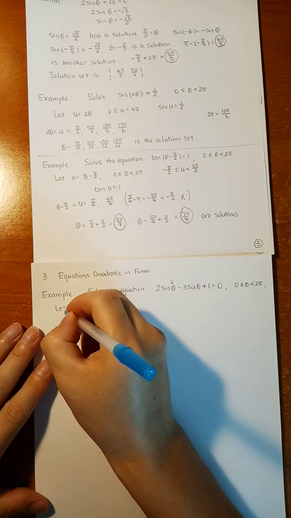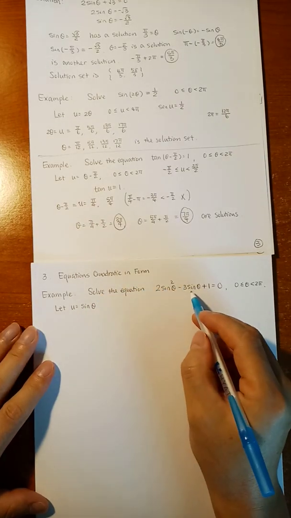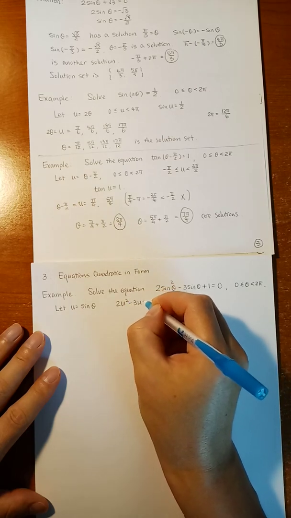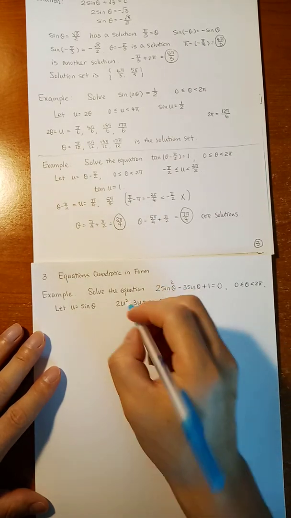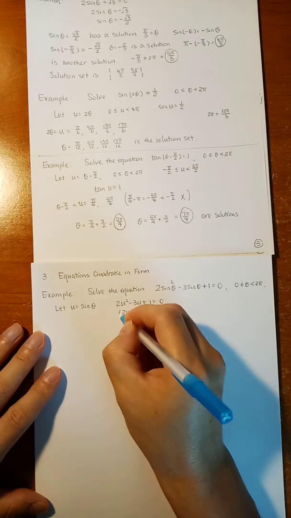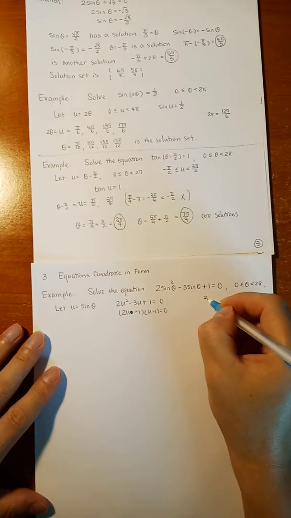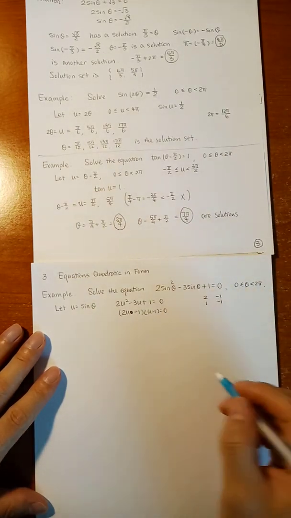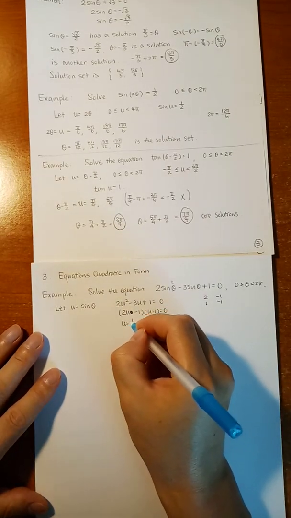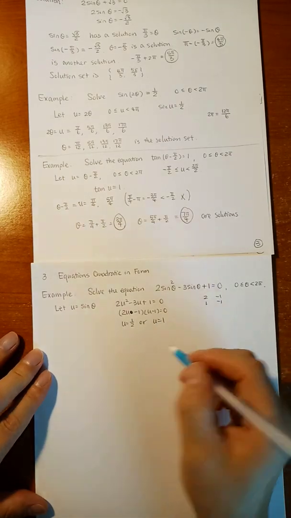First, we use u substitution to simplify it. Let u be sine theta. Then we have 2u squared minus 3u plus 1 equal to 0. And this one we can factor as (2u minus 1)(u minus 1) equal to 0. Remember that this cross multiplication will give you negative 3. So 2u minus 1 is equal to 0, you get u is 1/2, or u minus 1 is equal to 0, u is 1.